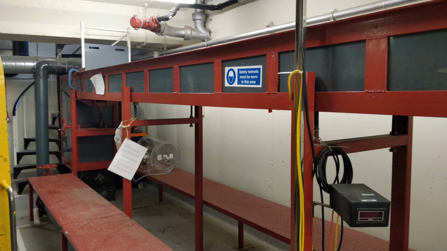So this is the channel, or this is the upstream part of the channel, about 5 meters long. The channel is 16 meters in length, about 60 centimeters wide, and we'll get a depth of between 5 centimeters and 20 centimeters.